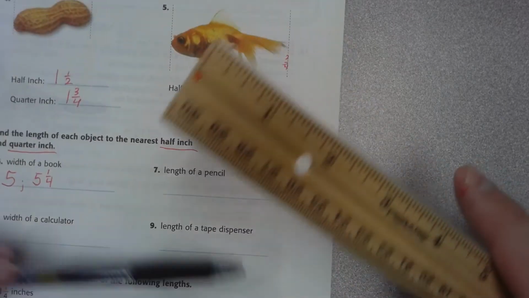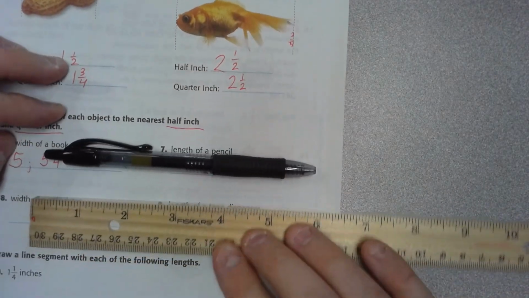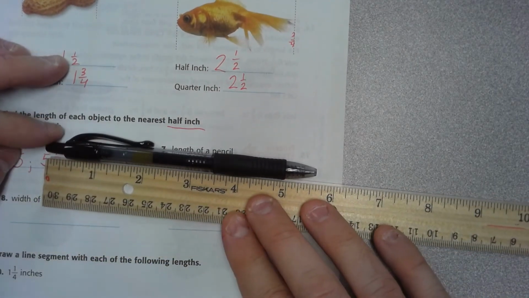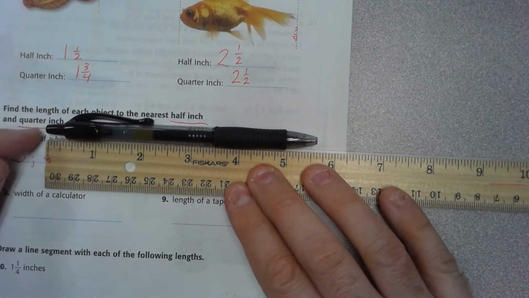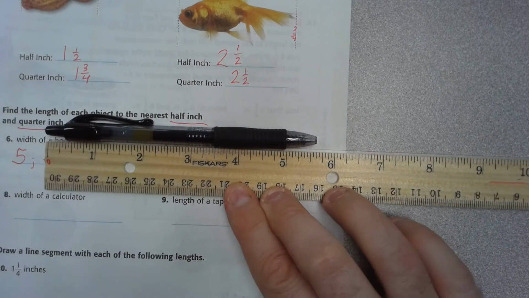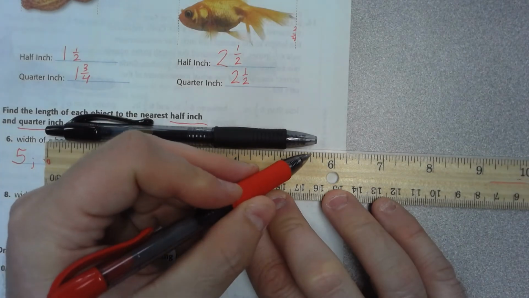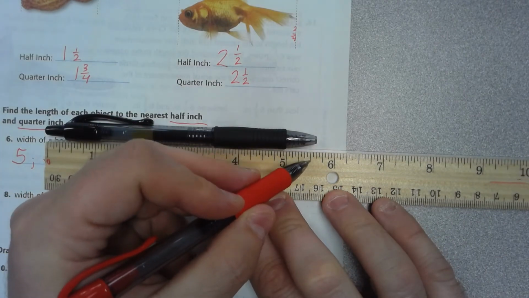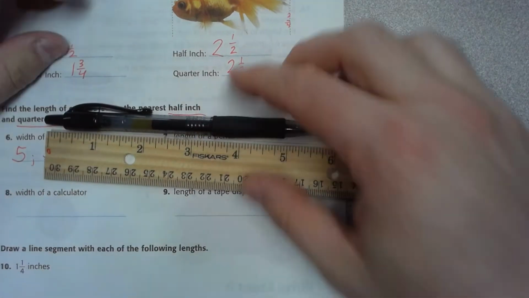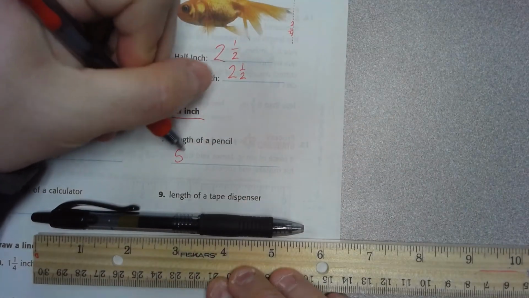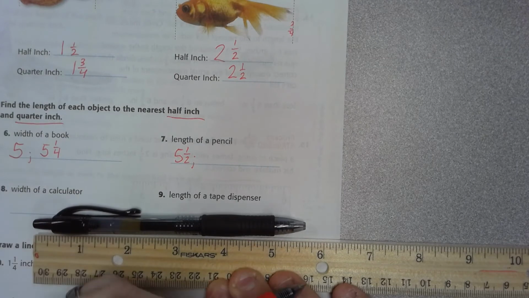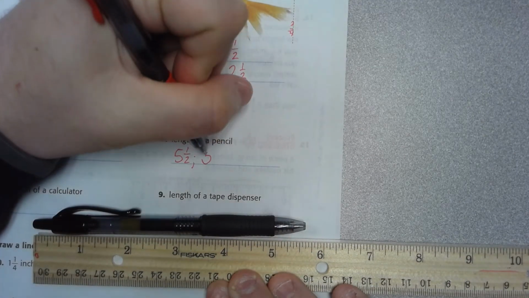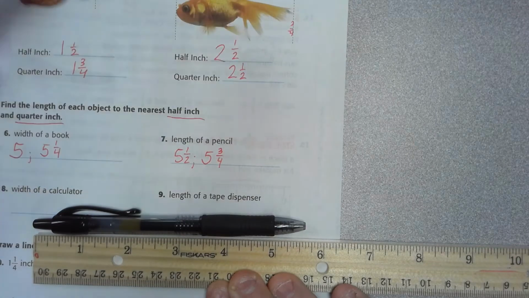Okay. So we have a pen. We're going to line it up on the 0 right there. So it looks like to the nearest half inch, we have about 5. It's pretty close to this half here. So we're going to say, oops, I got a 5.5. And then quarter of an inch, we're going to say it's pretty close to this third one, right? So this would be 5 3/4 of an inch.